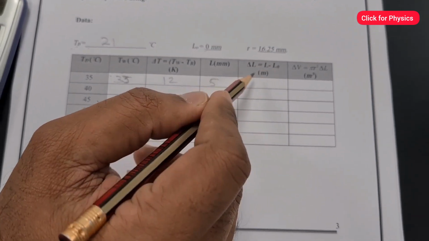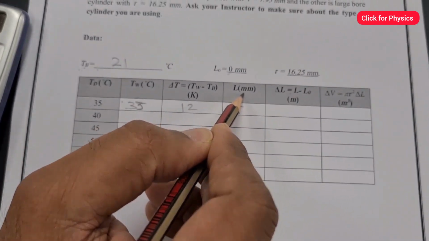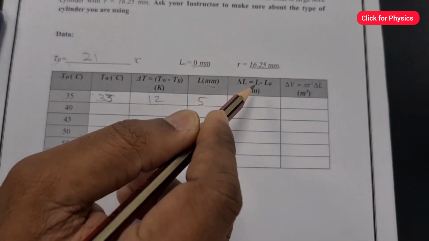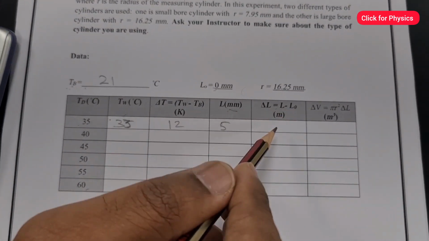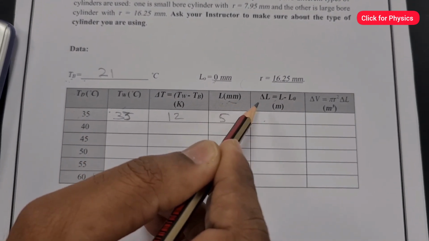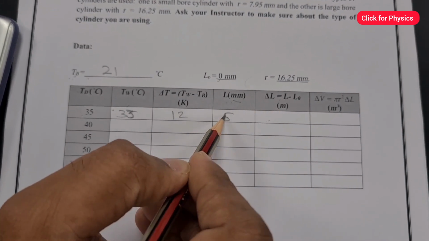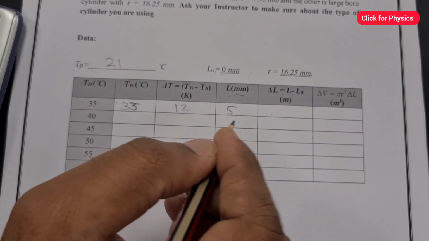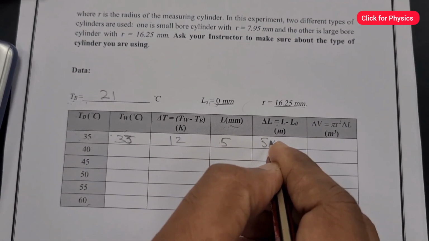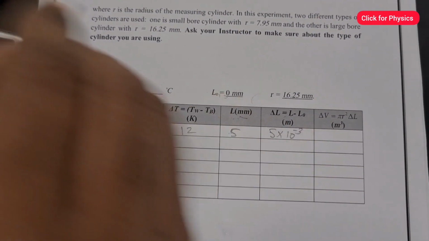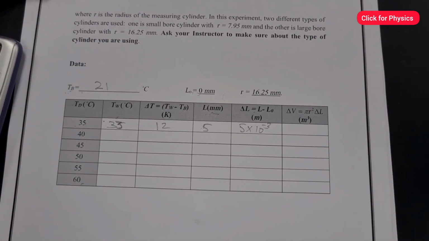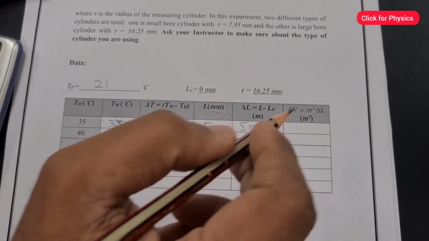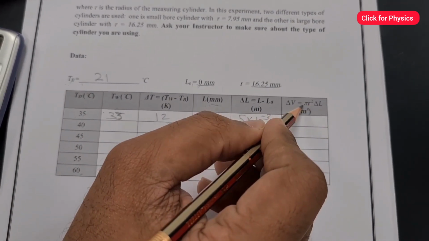Now once you got the answer for L, you have the formula for delta L: L minus L naught. But you can see the unit. Here we measure L in millimeter. 5 minus 0 again gives 5, but you have to give the answer in meter. So 5 minus 0 millimeter gives you 5 millimeter. If you convert this millimeter to meter, it is 5 multiplied by 10 to the power of minus 3 meter. Clear?